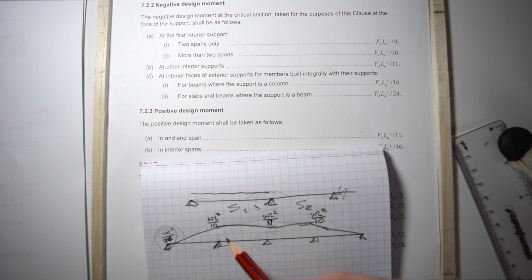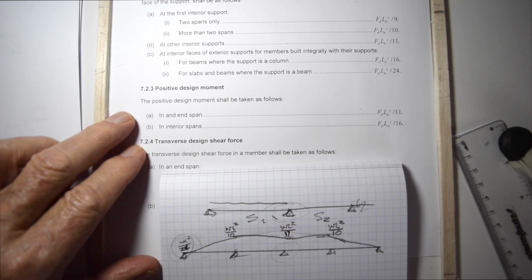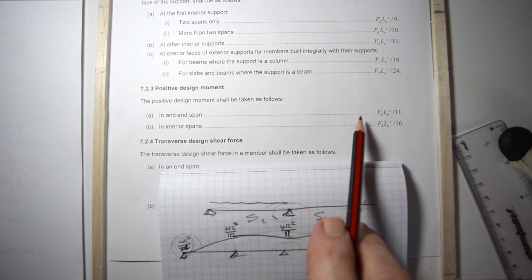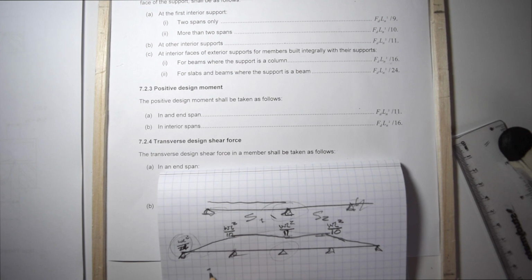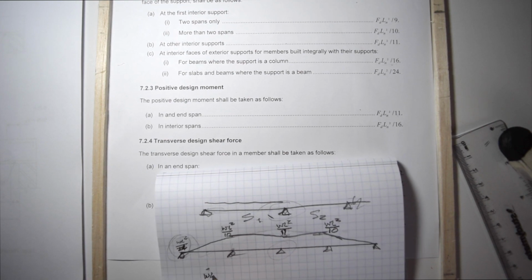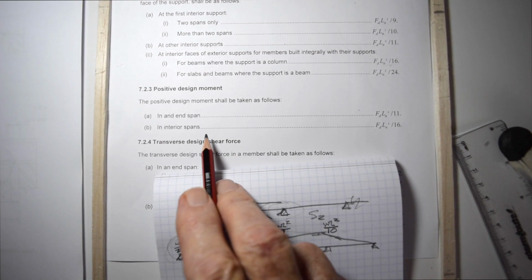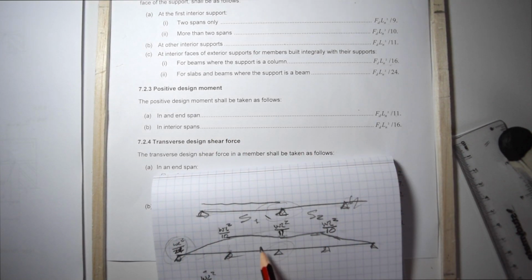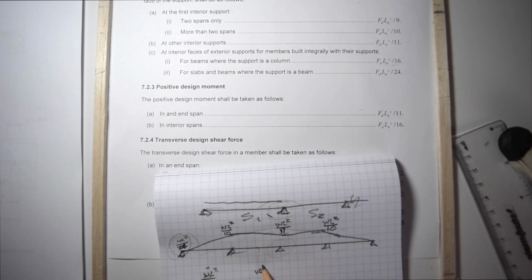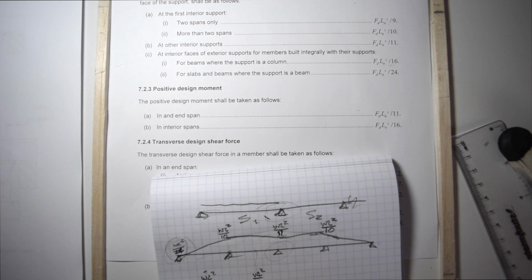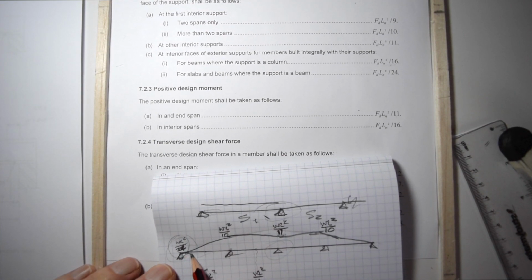The positive design moments shall be taken as follows. In any end span, WL squared over 11. So what they're saying is from there to there is WL squared over 11. At interior spans, WL squared over 16. Now if you just had to sketch in a bending moment diagram, it would look like this.